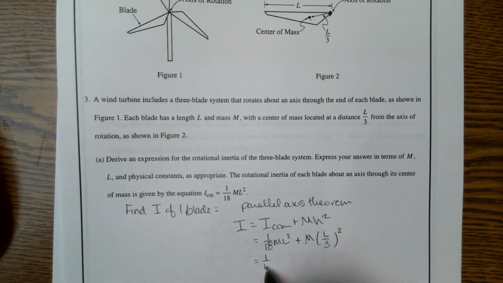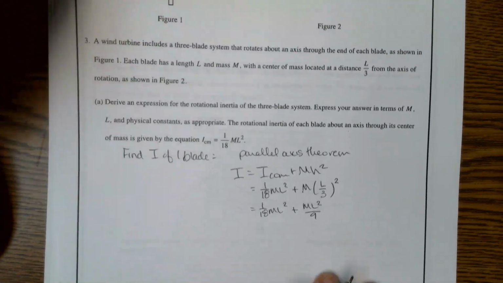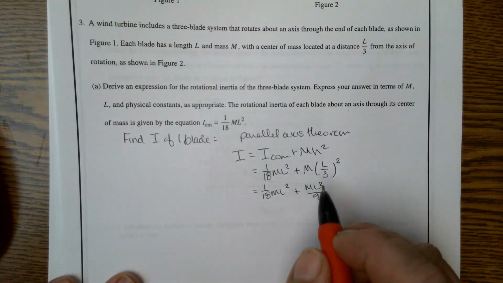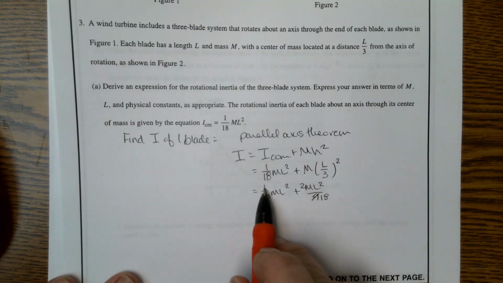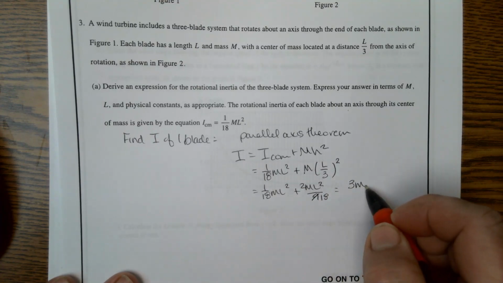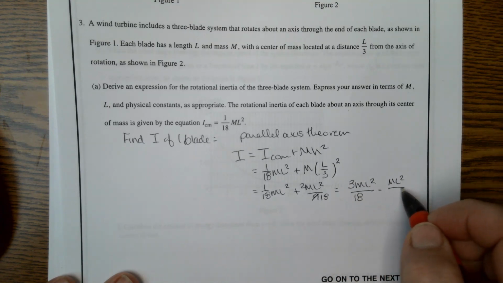So I get 1/18 ML squared plus, this gives me ML squared over 9. I need a common denominator for those. Looks like 18's my guy. So let's say 18 here and 2 here. 2 plus 1 is 3, so I get 3 ML squared over 18, or ML squared over 6.